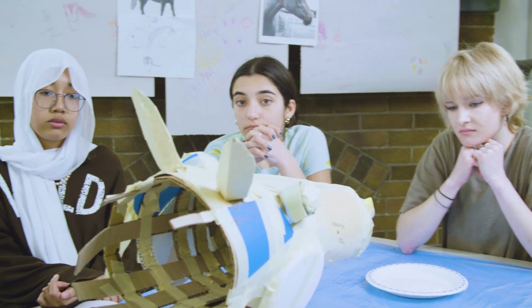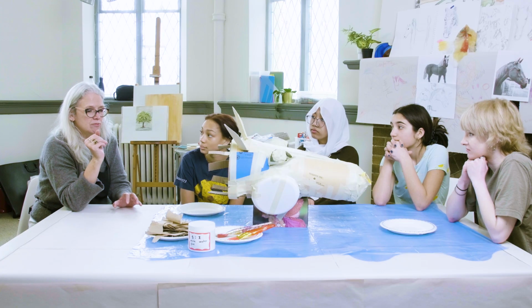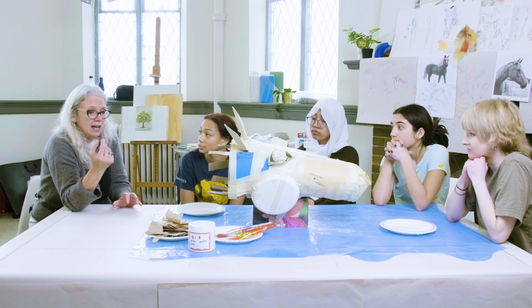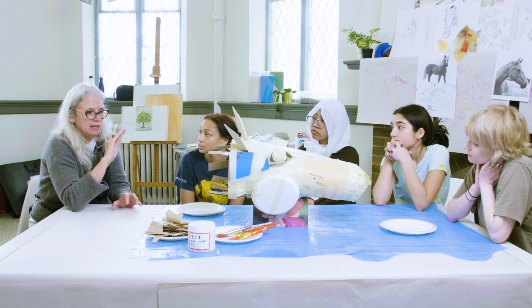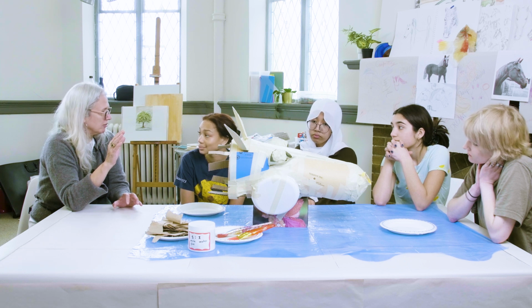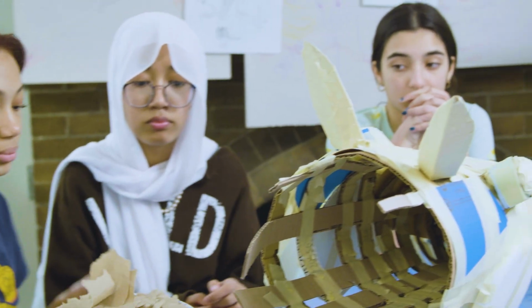We're going to use just paper towel and white glue that's watered down a little bit. That'll make it really strong and you'll only have to do a layer or two of it. All right, so do you want to pass around stuff? Great.